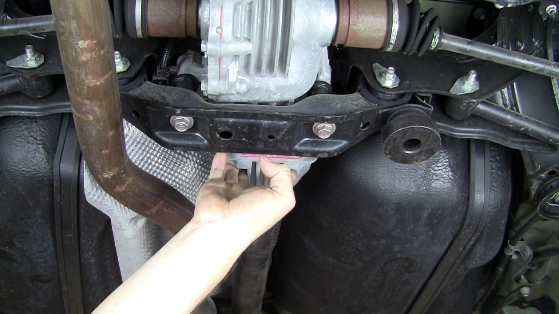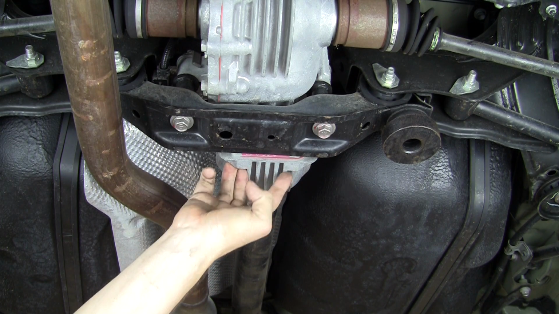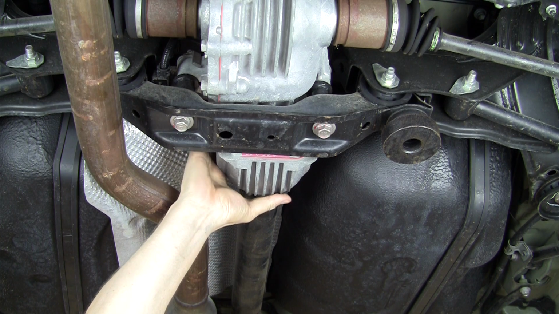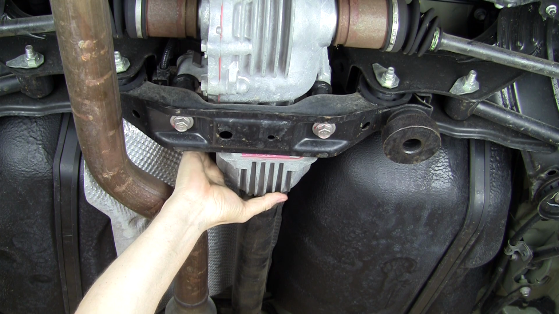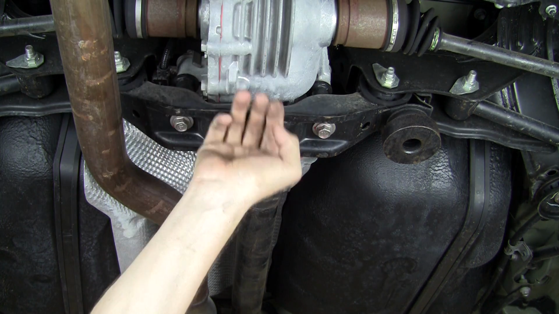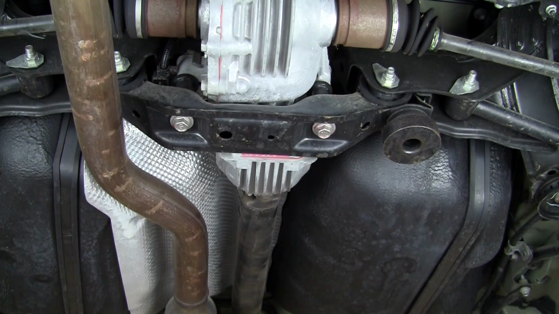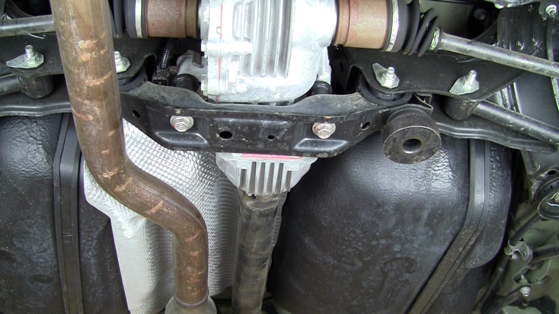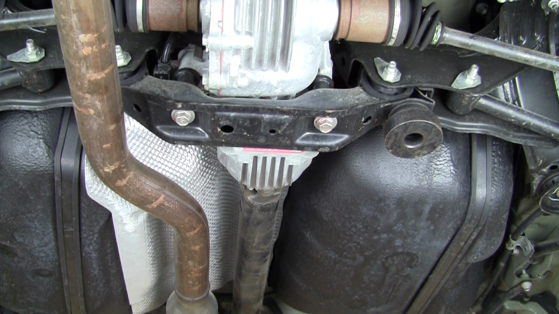And it does not go through that multi-plate clutch pack unless the electromagnetic coil is energized by the four-wheel drive computer. And then power is sent to the ring and pinion gear set to drive the rear wheels. Now all of these will be turning at the same time, at pretty much the same speed anyway.